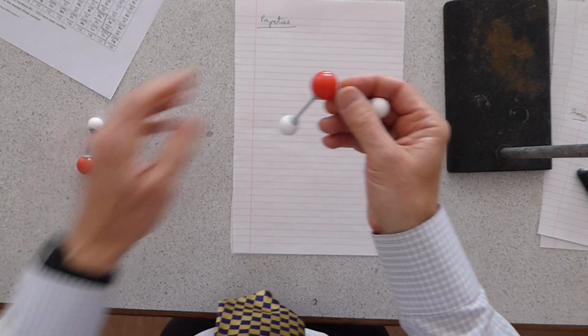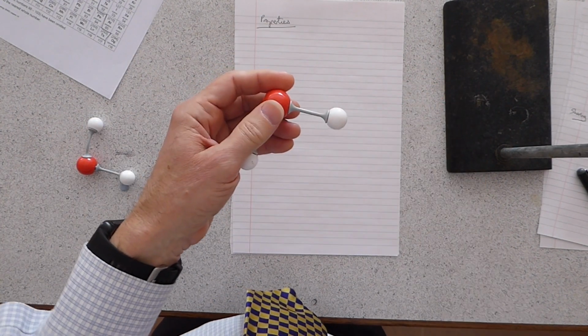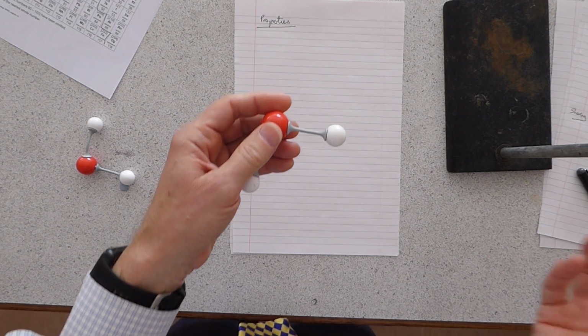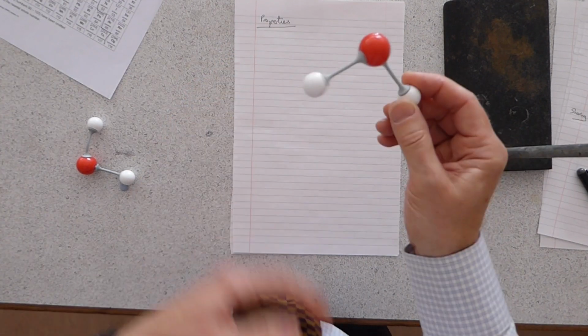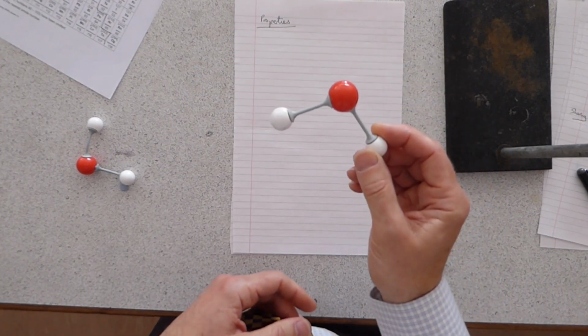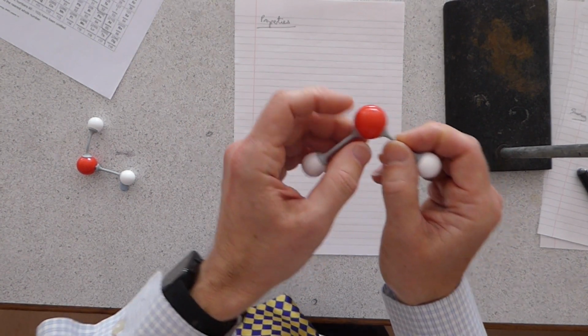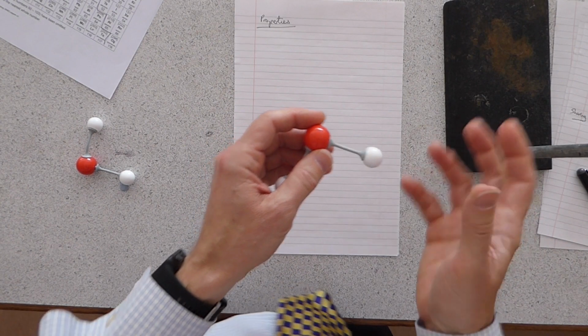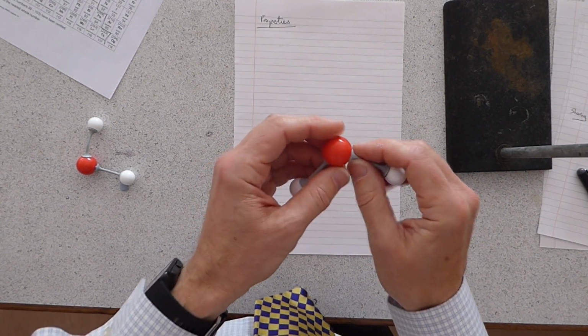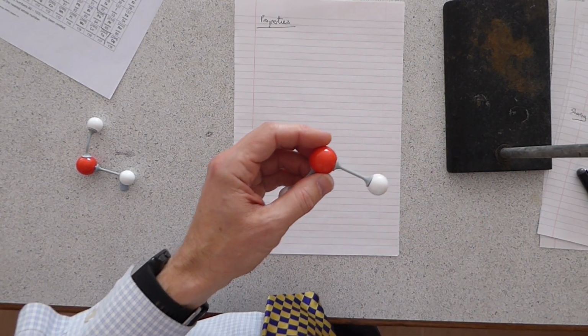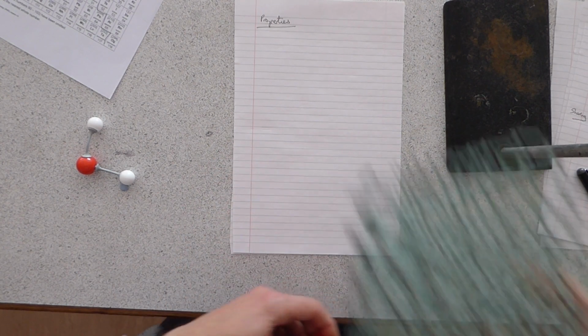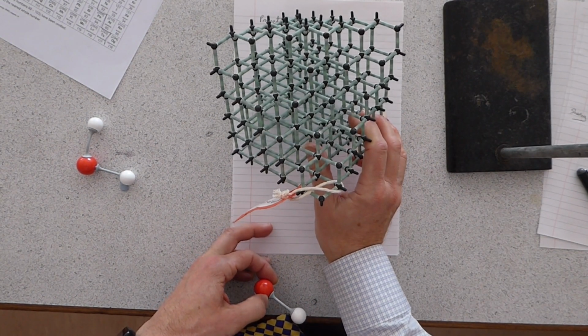Covalent bonds are strong. That's why diamond is so hard and has such a high melting point. Covalent bonds are strong. If you put water into a kettle and you boil it, you don't break covalent bonds. They're far too strong to break even at 100 degrees. However, water boils. It boils very easily, unlike carbon that does not.